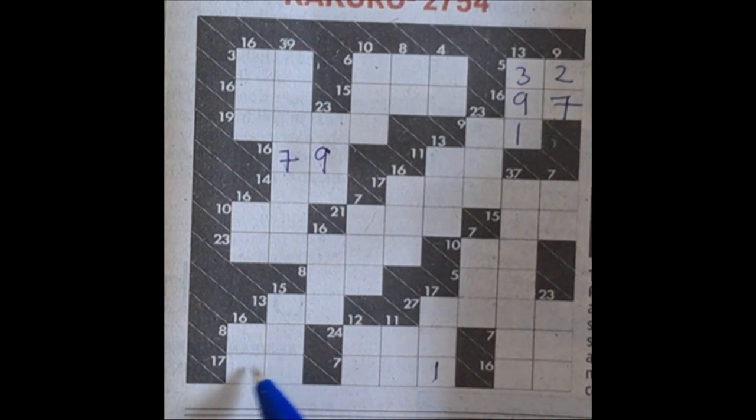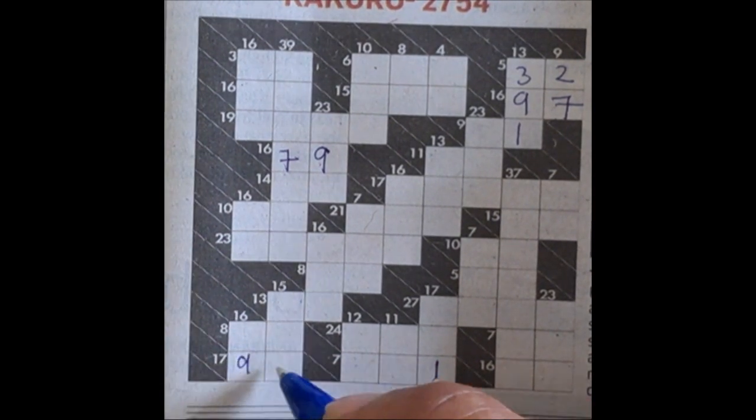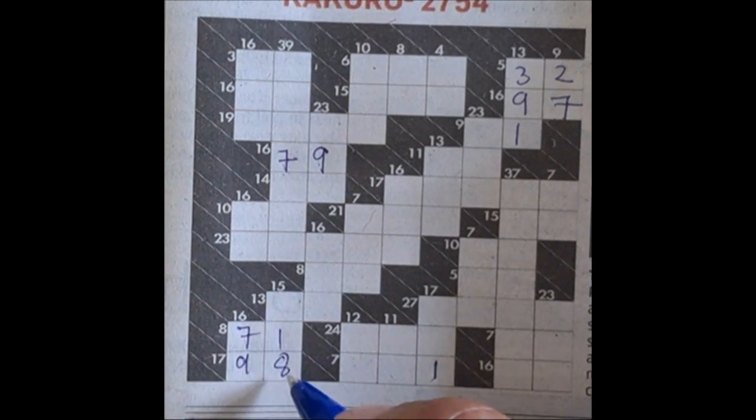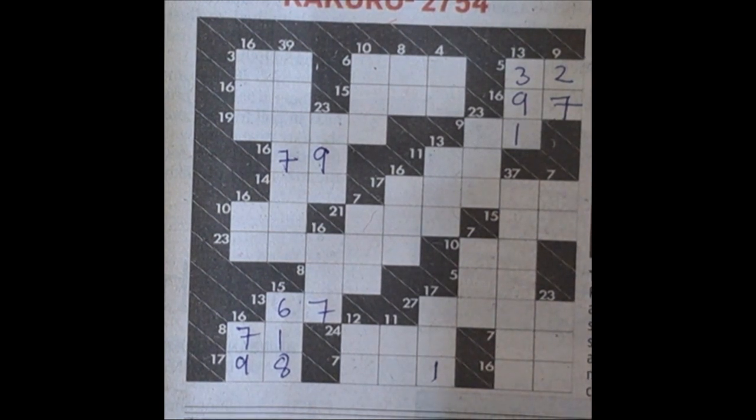So here we see 9, 8 is the combination, and 8 cannot be there because I have to put 8 here. If I put 8 there, I would have ended up putting 8 there. So 8, 7, 1, 6, 7.